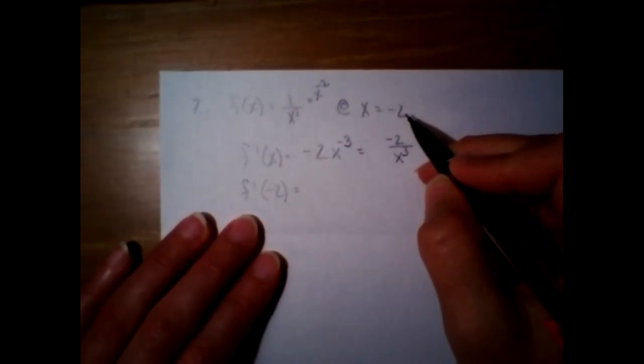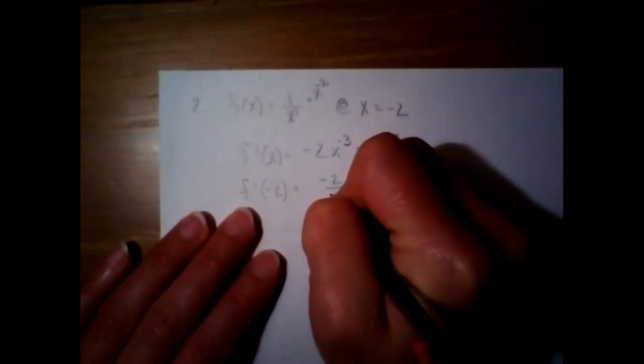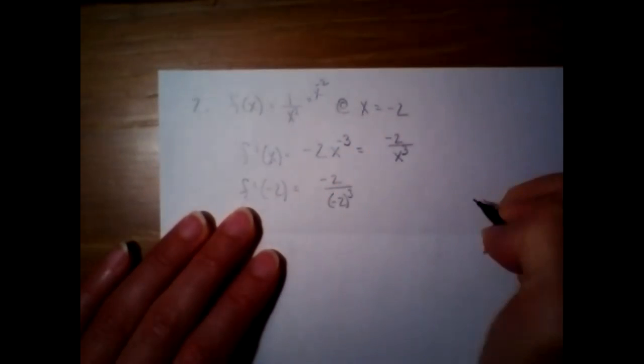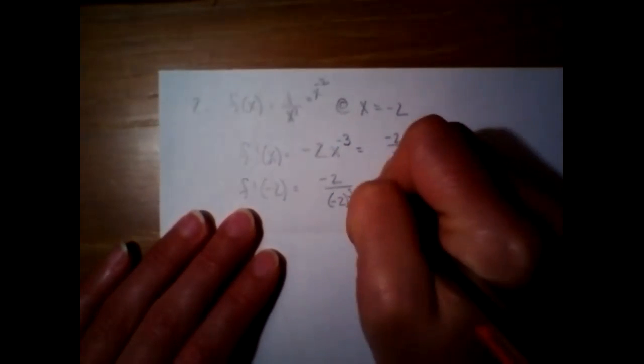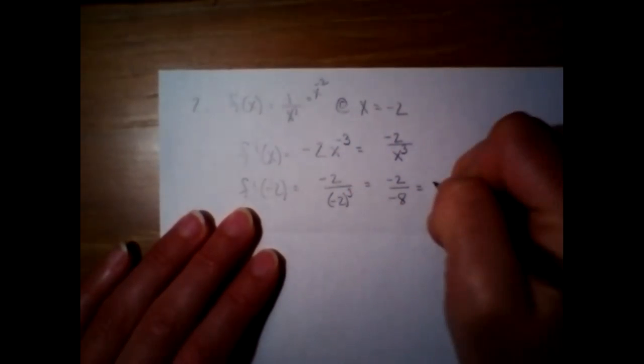And we're going to plug in -2 for x. So that would be -2 over -2 cubed. So that would be -2 over -8, and the negatives are going to cancel, and it will reduce to 1/4.